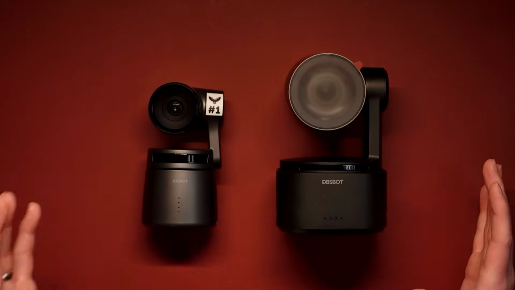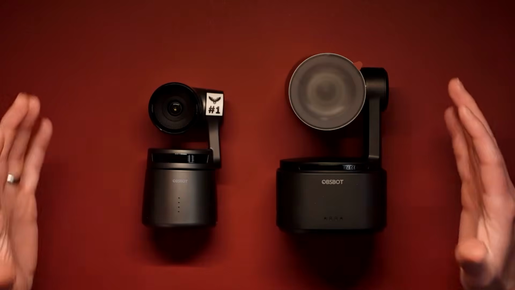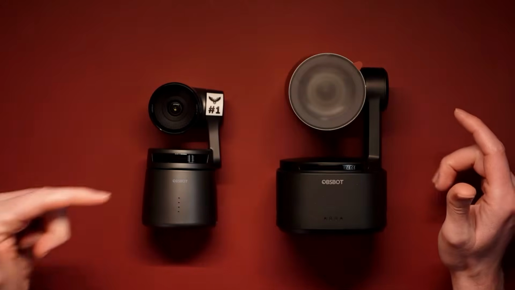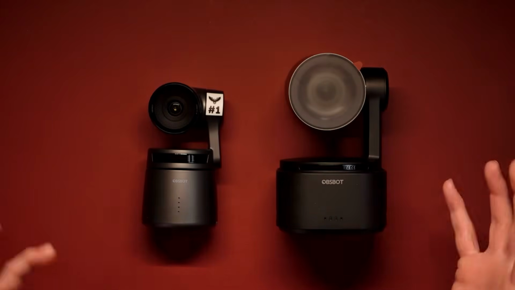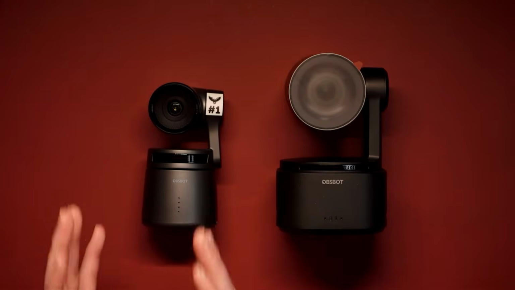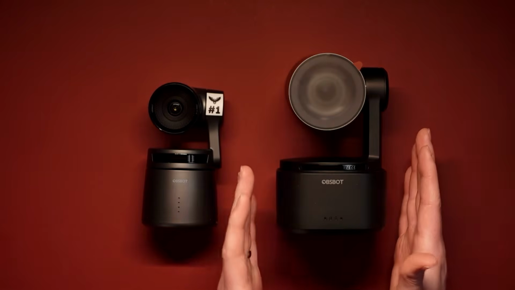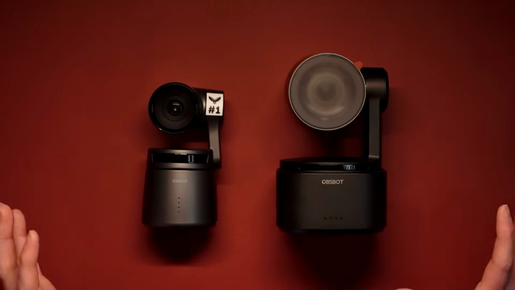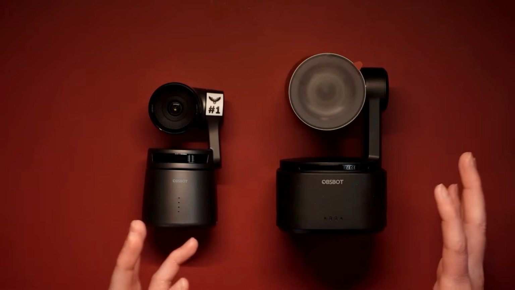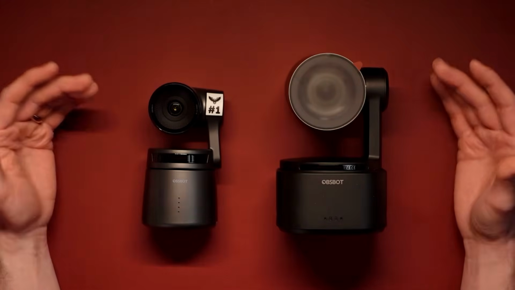Okay, so here is the OBSBOT Tail Air with the OBSBOT Tail 2, and I wanted to show you guys a size comparison, because so far the Tail Air has been the biggest, newer OBSBOT camera on the market. However, the Tail 2 is definitely the new king, okay? It's a bigger camera. This is beyond webcam.